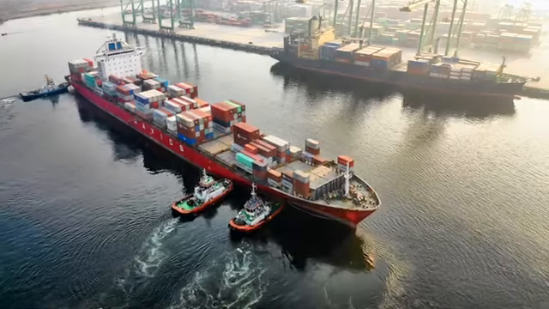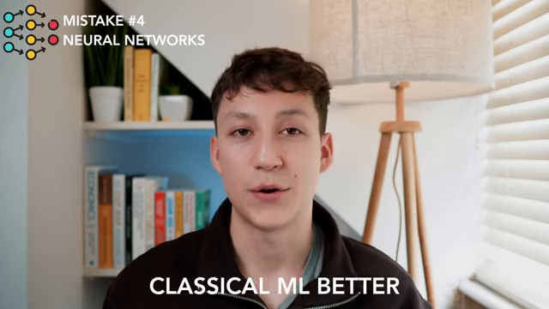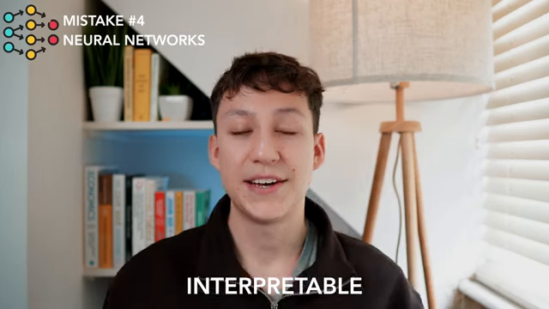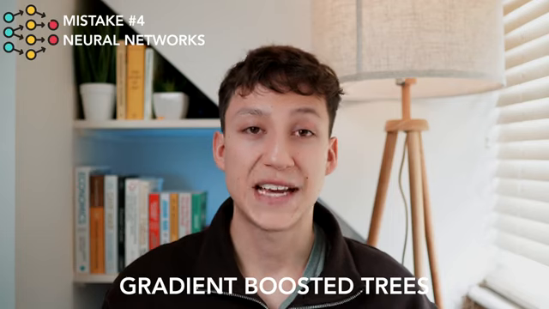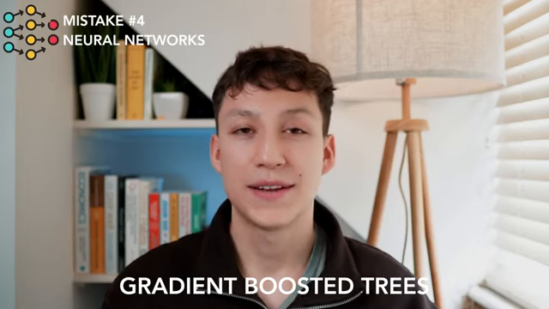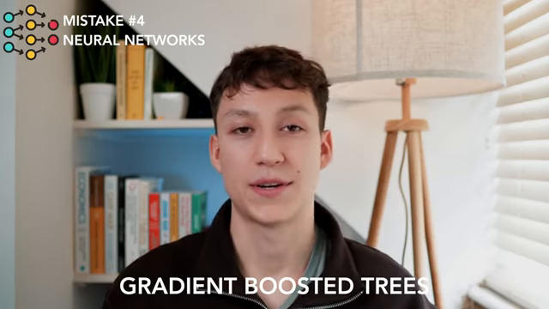In industrial applications, you'll find that neural networks are typically the last choice, mainly because regular classical ML algorithms are often better and are also way more interpretable than neural networks. Additionally, most machine learning algorithms are very different from neural networks. So by simply studying deep learning, you won't get an overall picture of what AI or ML algorithms really look like. A prime example of this is gradient boosted trees, which are the gold standard for tabular data. However, they couldn't be more different from neural networks.